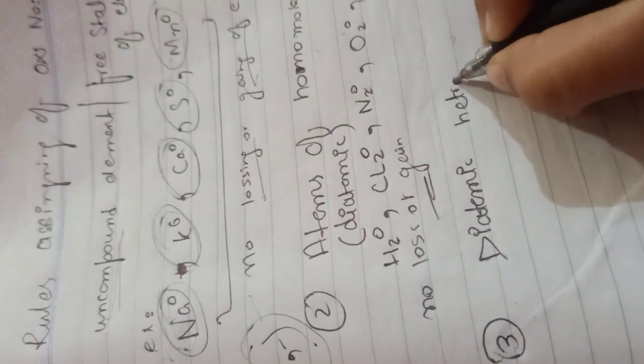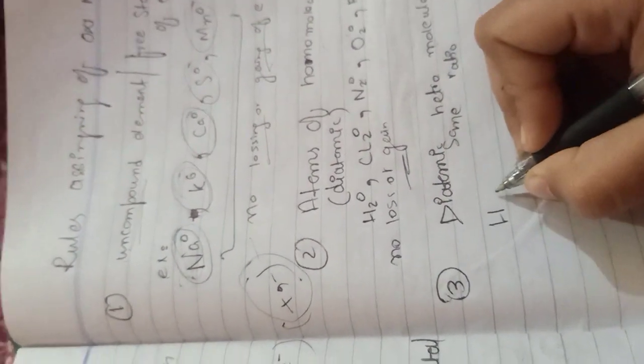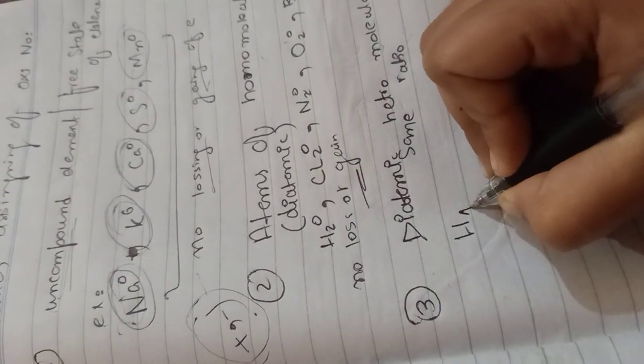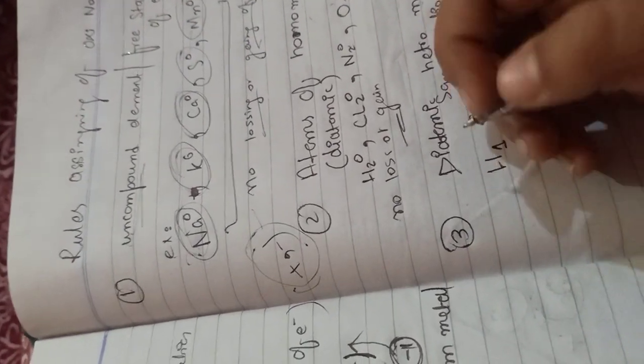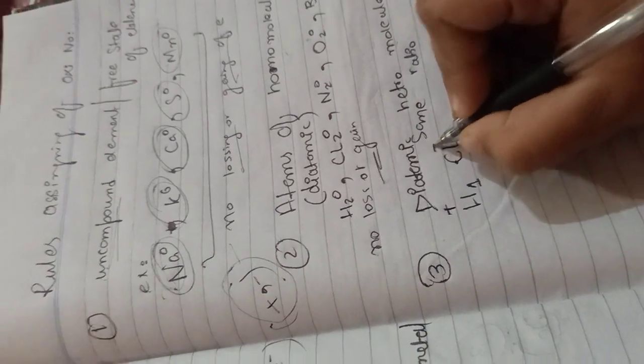The third rule is about diatomic but hetero molecules. Hetero means different atoms, here with the same ratio of atoms. For example, take HCl, with hydrogen 1 and chlorine 1. The first atom will always have the positive sign and the second will have the negative sign.